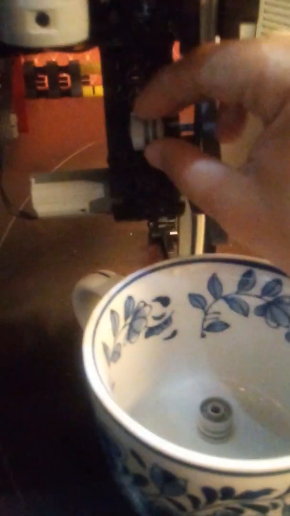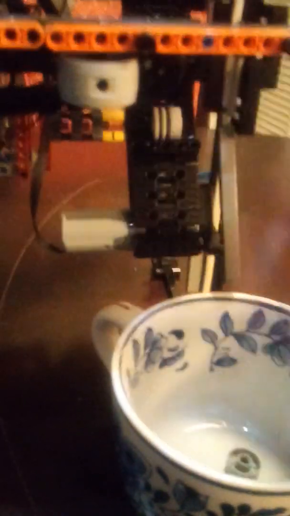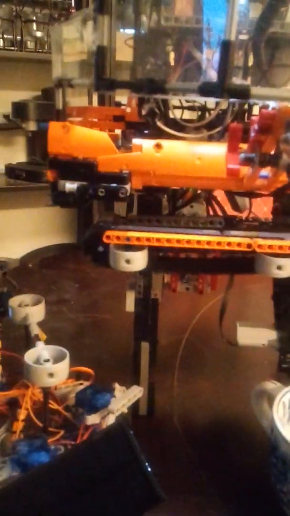Oh, that one slipped out. 1 on its way, 2 on its way. And 3 on its way. Alright, let's see what happens. Alright, there's 1. Back in the cup. There's 2. In the cup. Alright, where's number 3? Where's number 3?